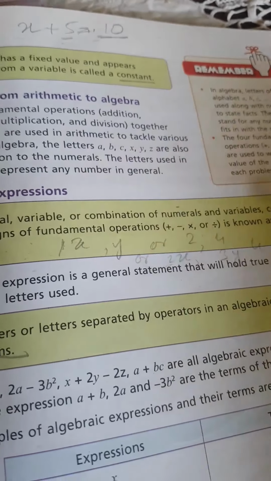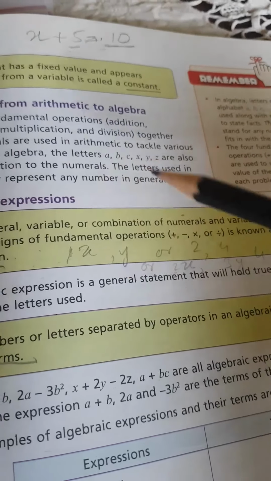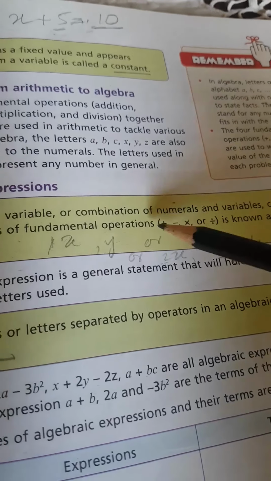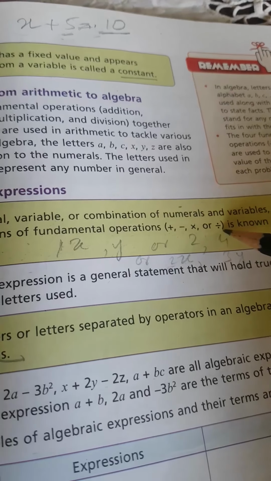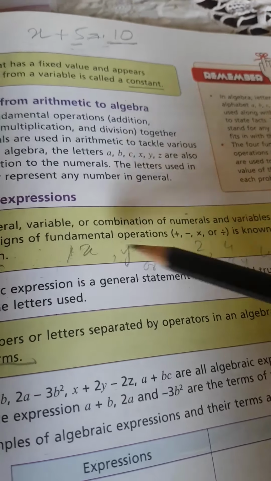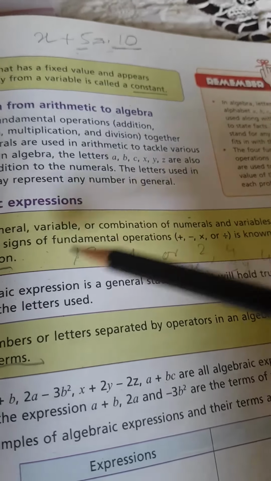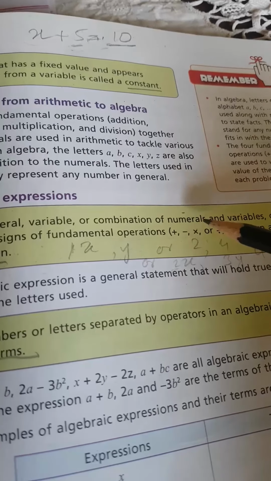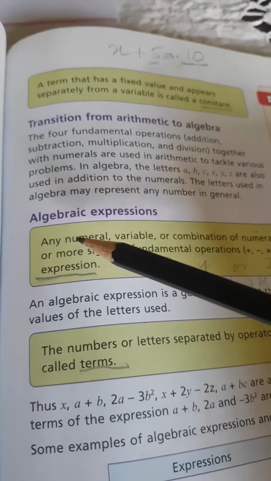When you connect these terms with the four fundamental operations, plus, minus, multiply and division, you get an algebraic expression.